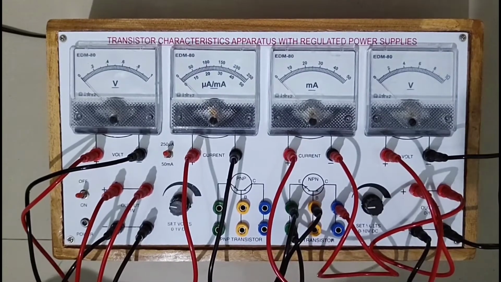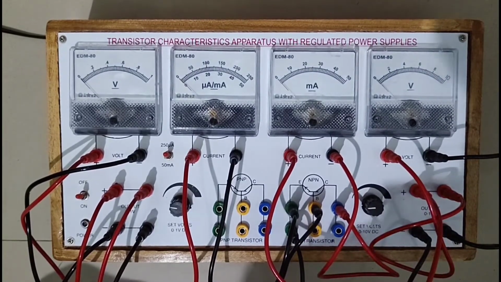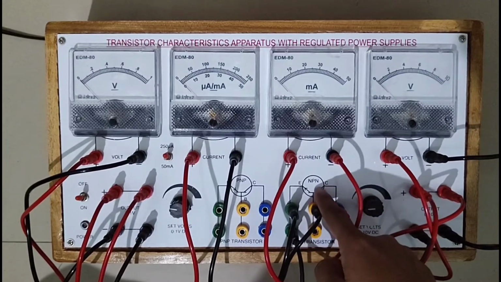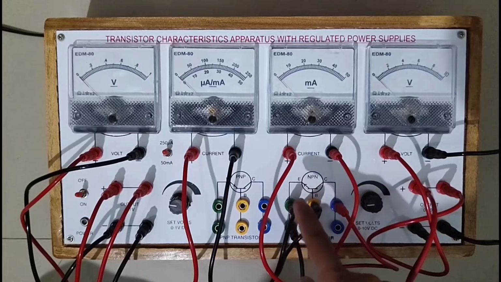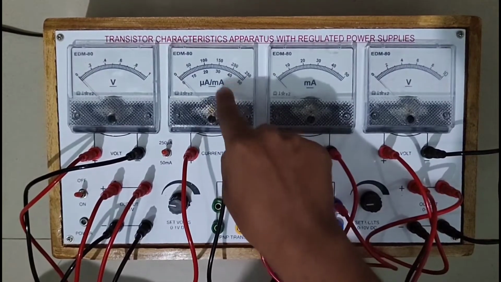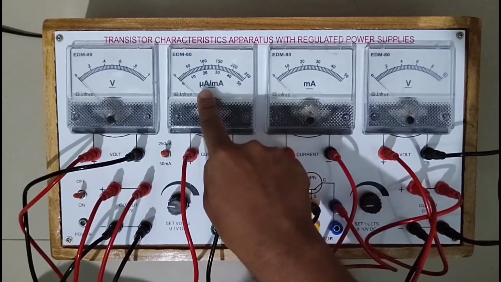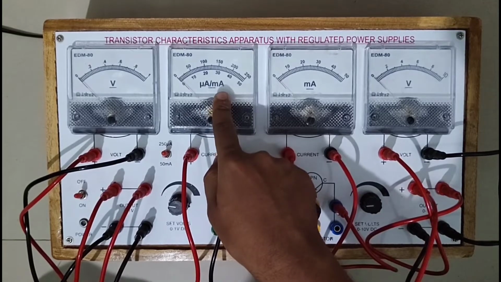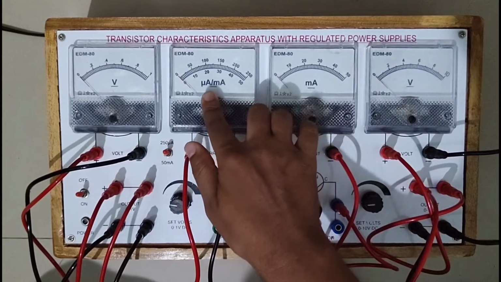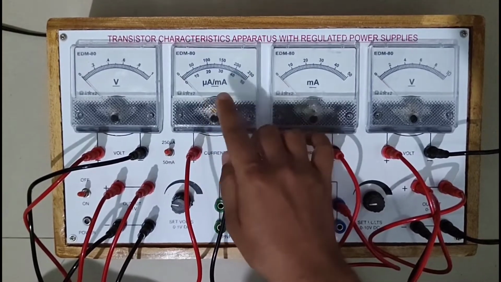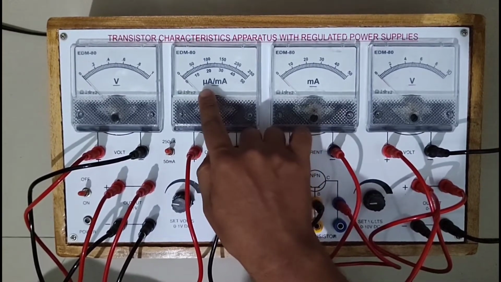Fine. Now always remember, whenever we have NPN transistor connected in common emitter configuration, the current through this emitter is always in microamperes. You will never get a current in milliampere. For this entire practical, all the measurements are in microampere, right? You see only this meter has these two, micro and milli.